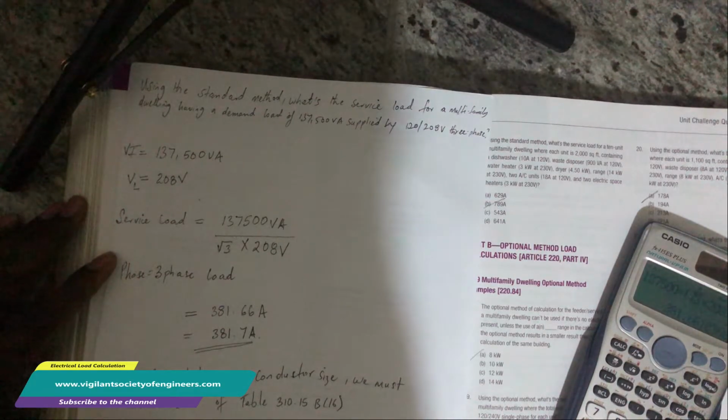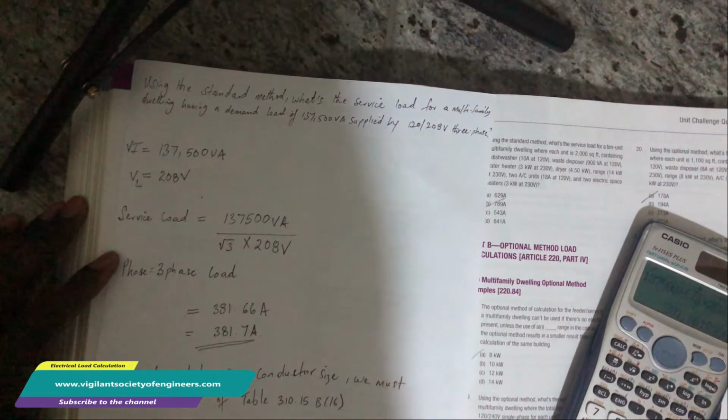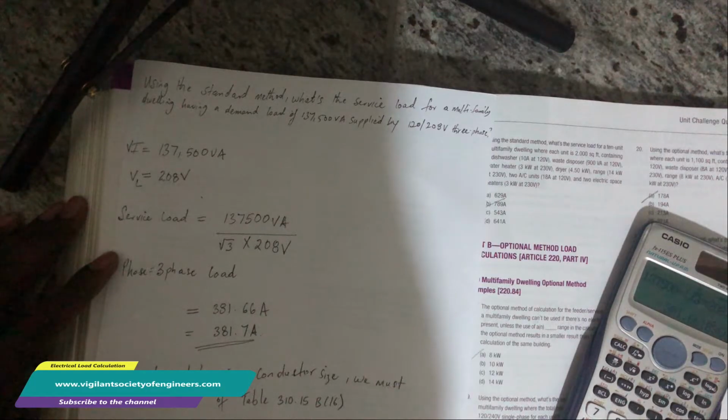So we're going to use Table 310.15(B)(16) to determine our ampacity requirement for this conductor.